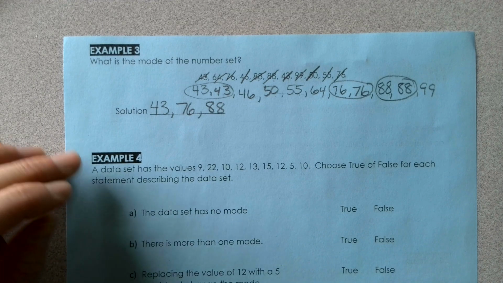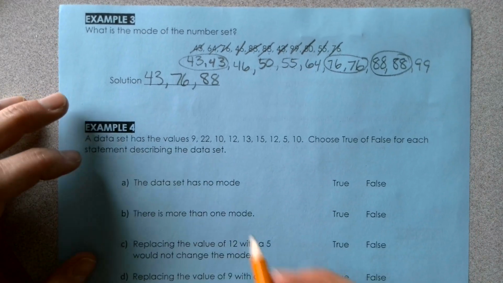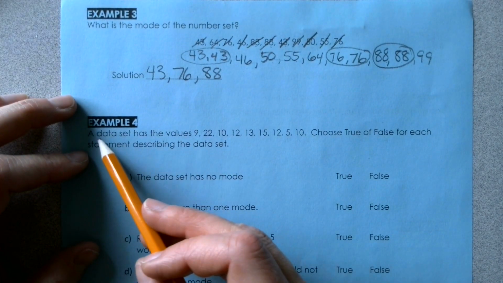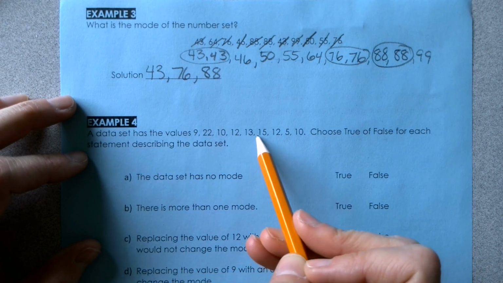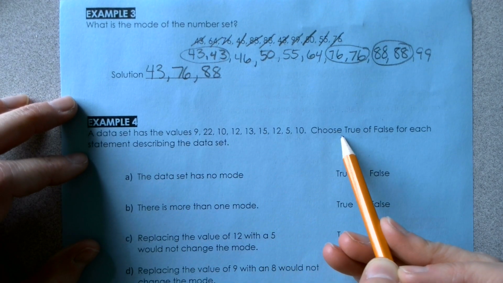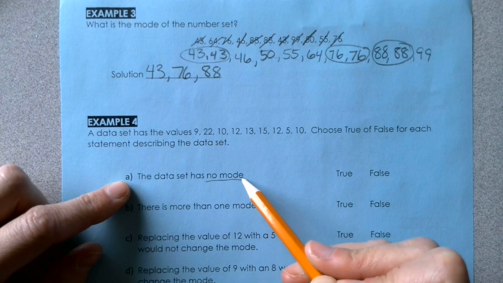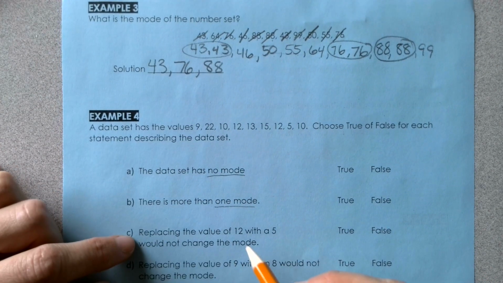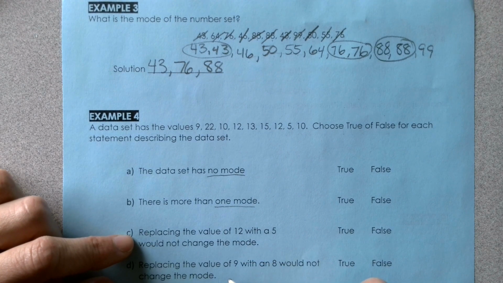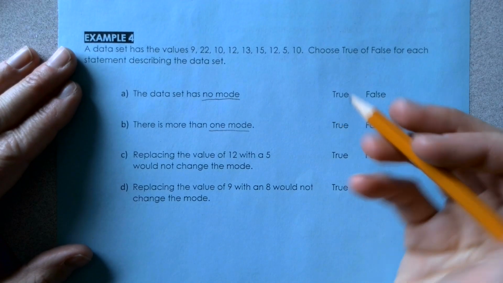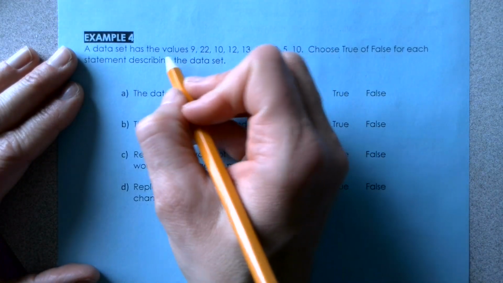Now this is taking it to that next level of thinking critically about what could be happening to our data. So the data set has these values. We're going to choose true or false for each statement. We're going to be looking for the mode, and then we're going to be playing with it. Like, what if we switch some numbers up? Remember, we're going to put them in number order. So before we even start thinking about these true and false, I should probably get my numbers organized here.